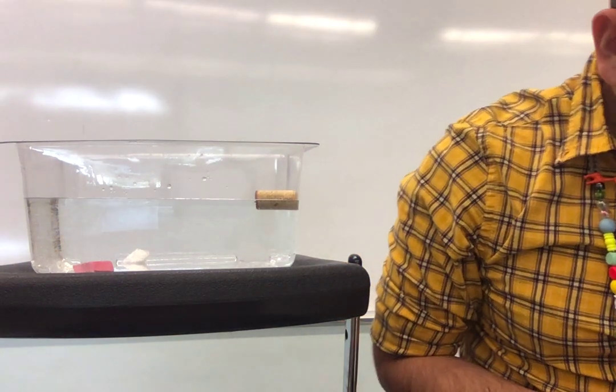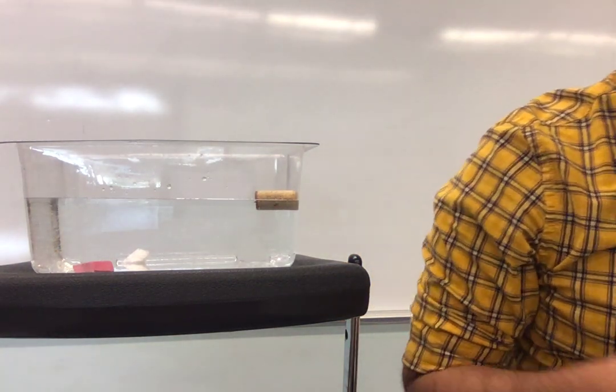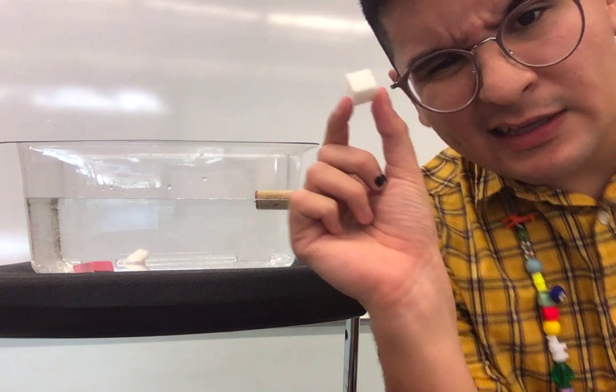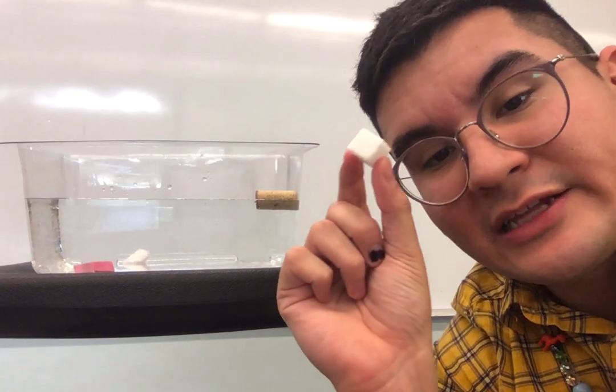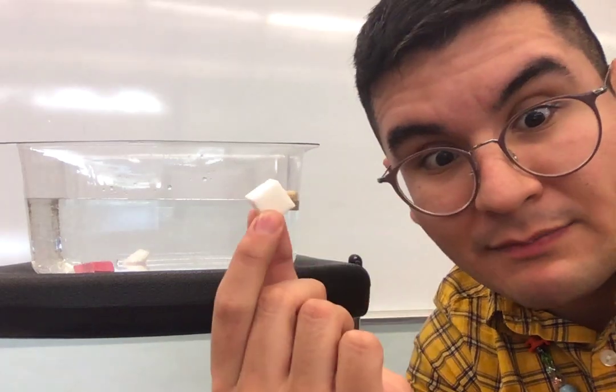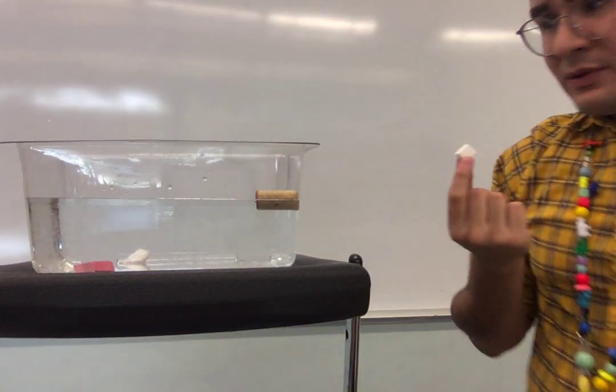All right, we're gonna try a different material. We're gonna try the next thing on my list, which is a sugar cube. Now a sugar cube is basically a lot of sugar that has been condensed and made super, super tight so that it becomes a solid, right? So we're gonna put it in water.